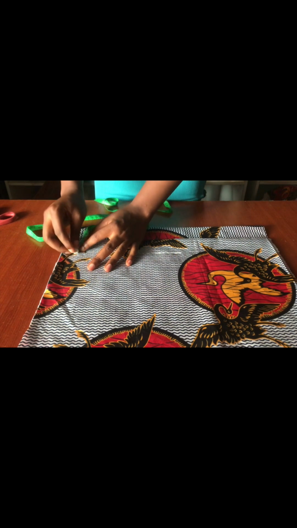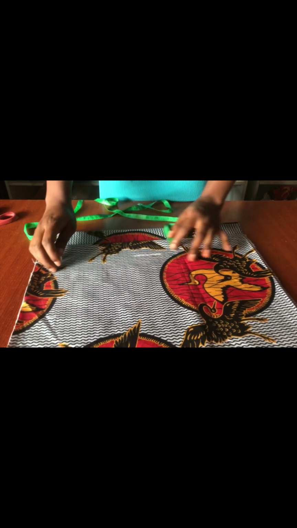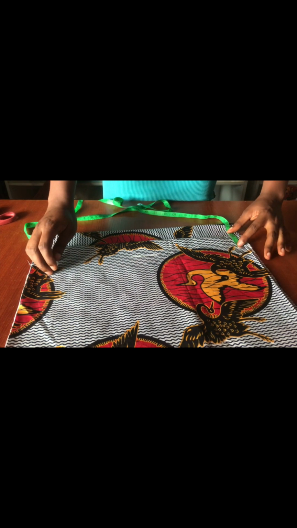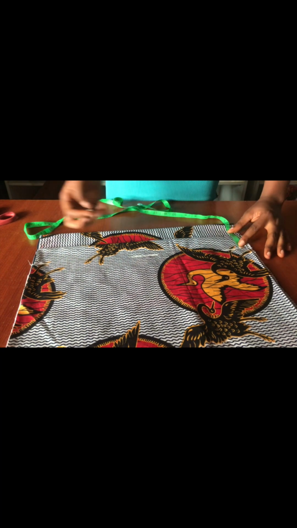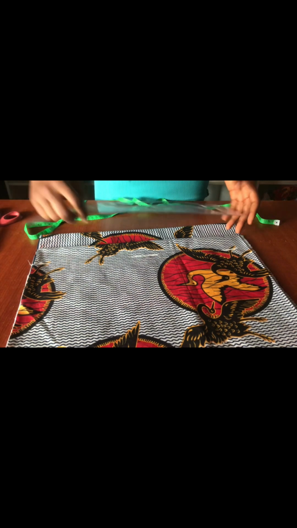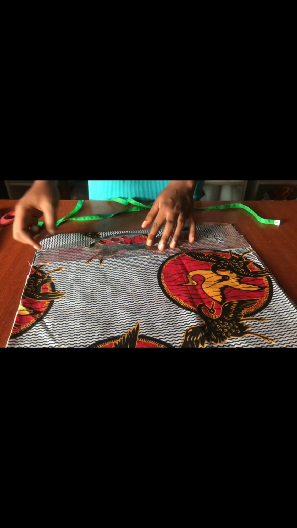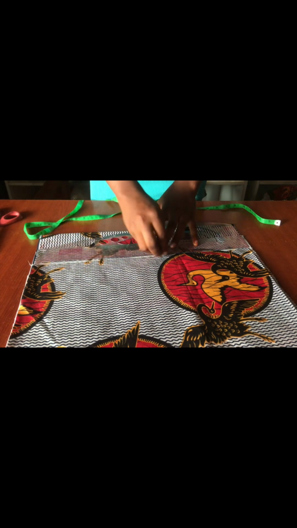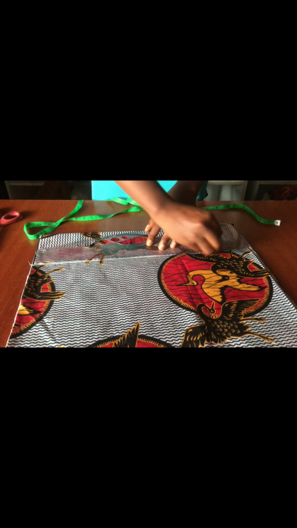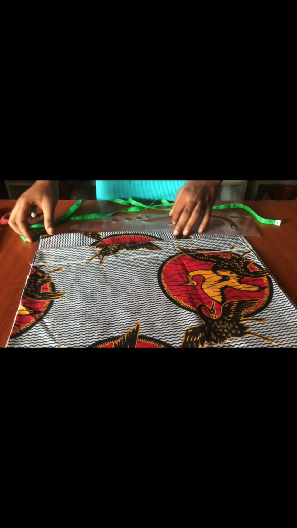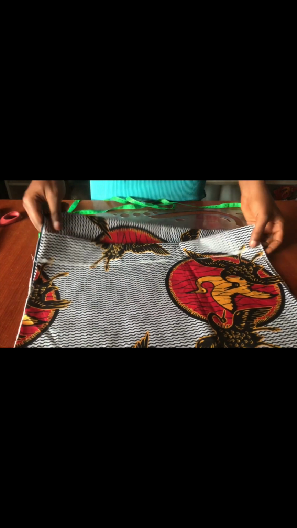So here is me ruling out the zipper allowance. You can go ahead and rule your zipper allowance. Remember that I have 2 fabrics, and the first one is 2 inches longer than the other one. So I'm taking the shorter one. It will actually be clear in no time. So I'll just go ahead and rule what I already drew out, which is 2 inches for my zipper allowance. I like to work with 2 inches for my zipper allowance.